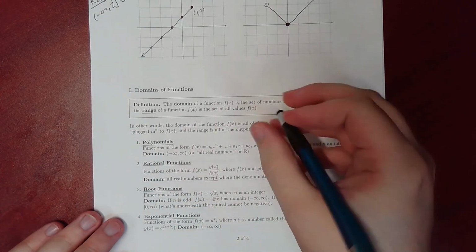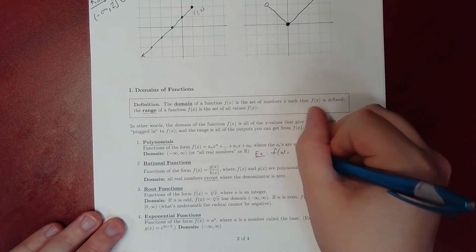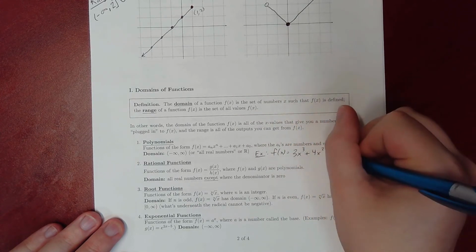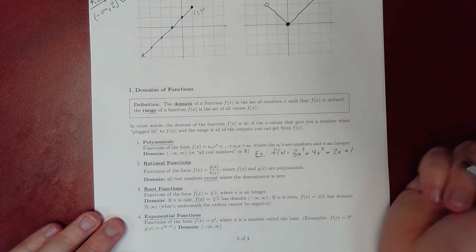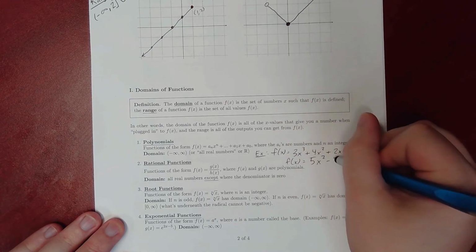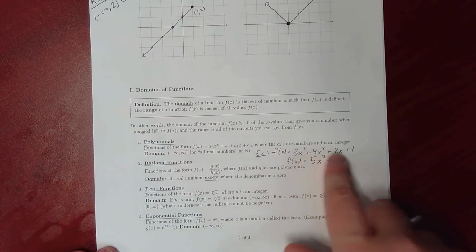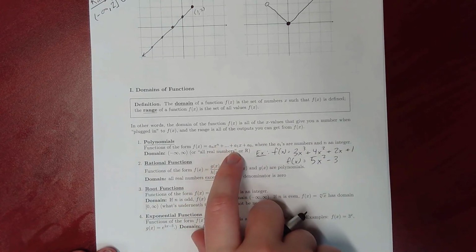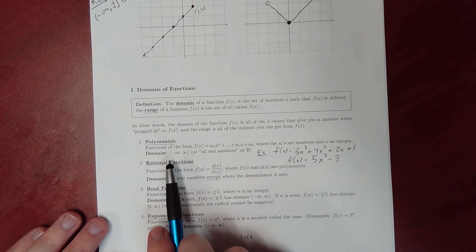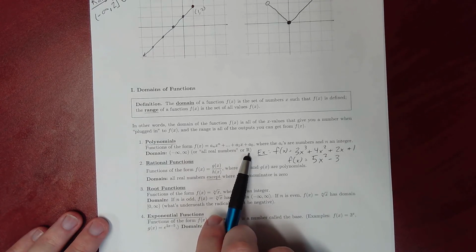So in other words, things like f of x equals 3x cubed plus 4x squared plus 2x plus 1, or something like f of x equals 5x squared minus 3. As long as they have integers for the exponents, we're talking about polynomials. The domain here, because we have nothing to worry about, is going to be all real numbers, negative infinity to infinity, or just the set of all real numbers, R.